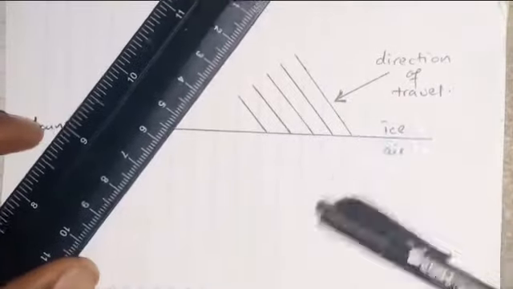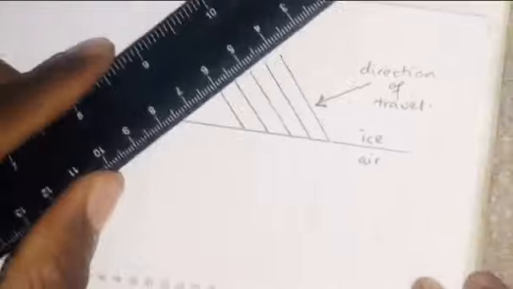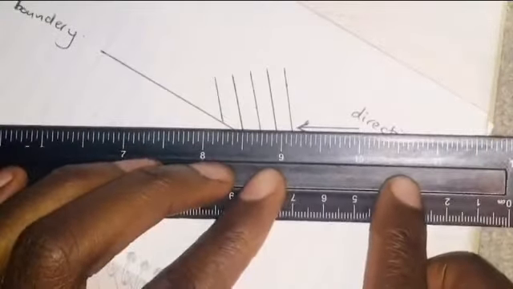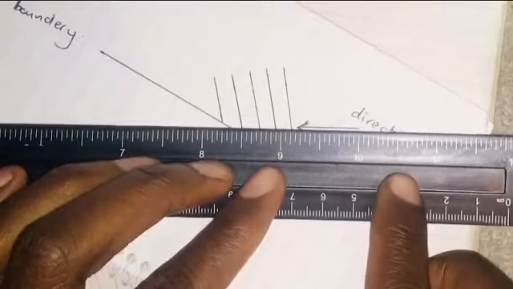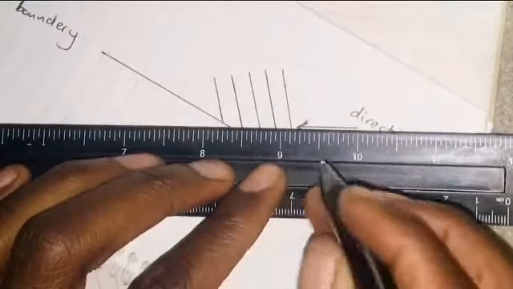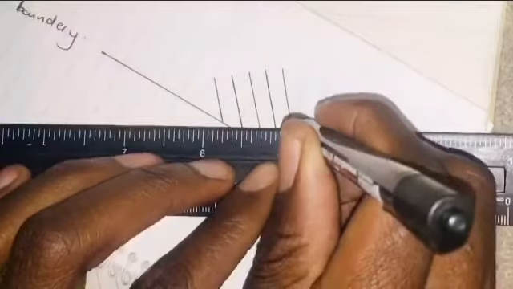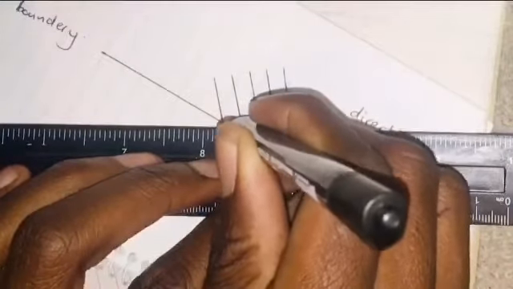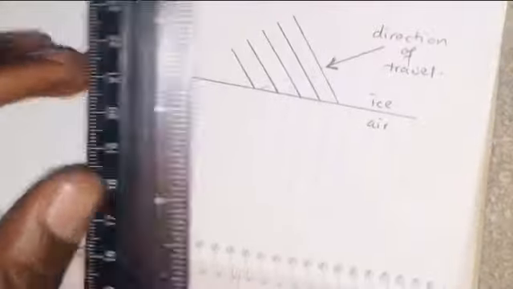One of the most important things is to make sure that you extend this line of direction up to the boundary. That's to draw a dotted line up to the boundary here. That's the ice and the air boundary.